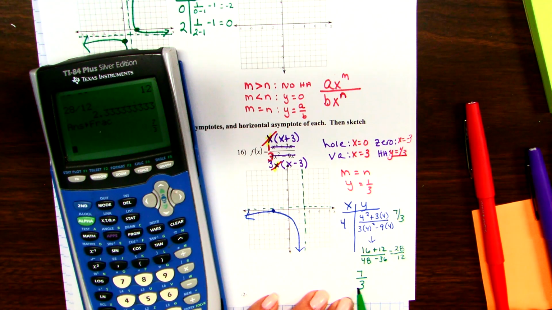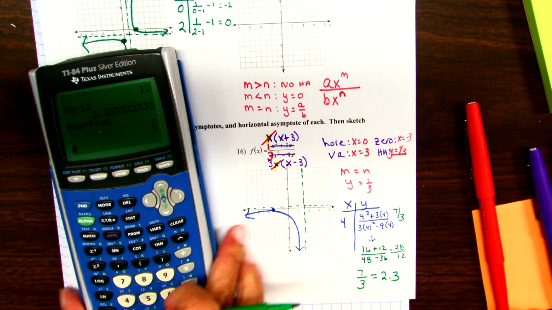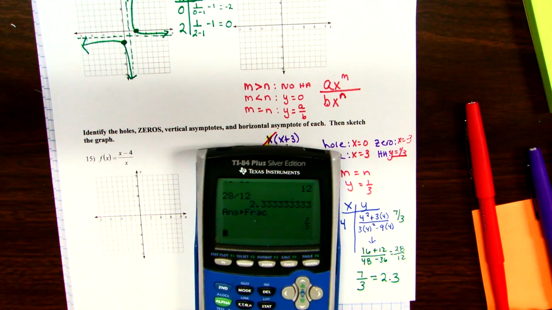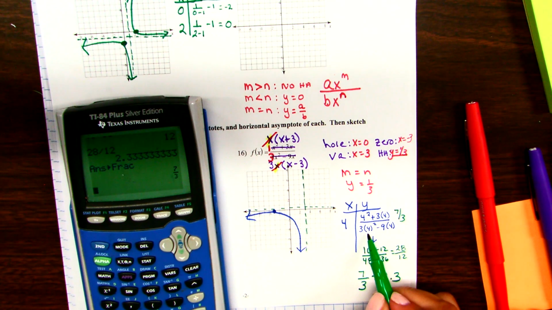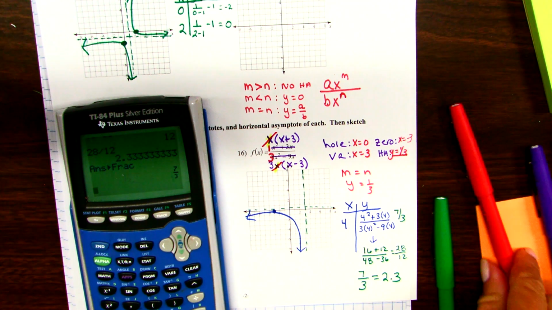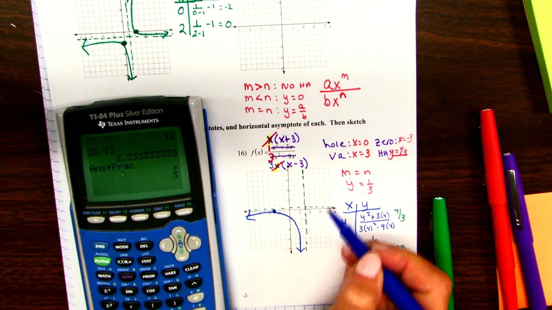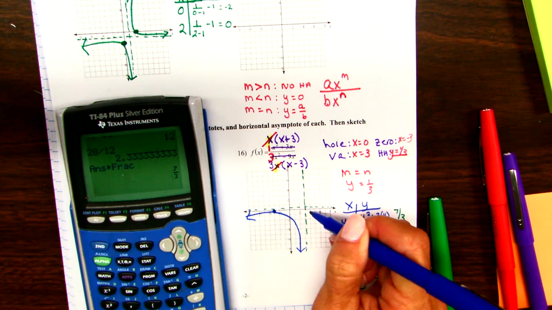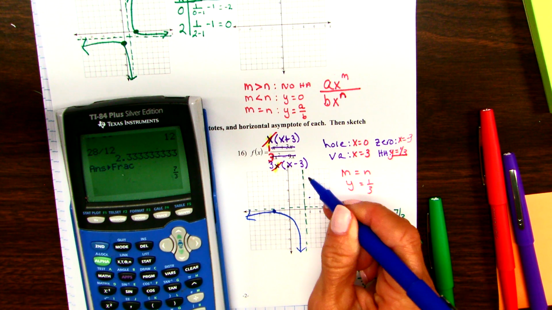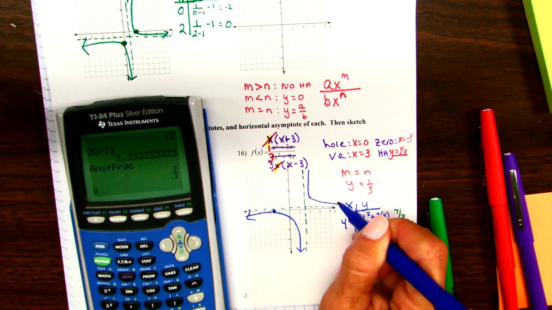How would I know where 7/3 is? It's also a decimal of 2.3. So you could use 2.3. That's what my calculator gave me. Exponents first, 4 squared is 16, and then 16 times 3. Do you see that, Evan? Okay. So where's 2.3? Go to the right 4 and up somewhere between 2 and 3, right? 2 and a little bit more is what that means. So right 4, up 2 and a little bit more, and now you can see where your branch is.